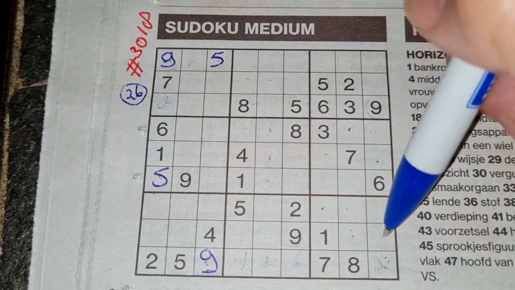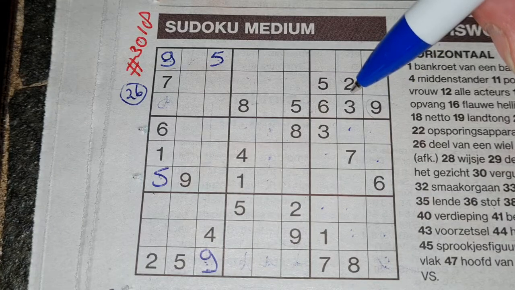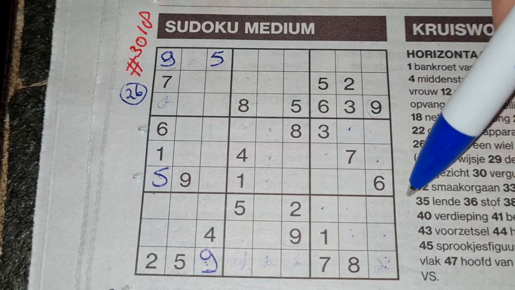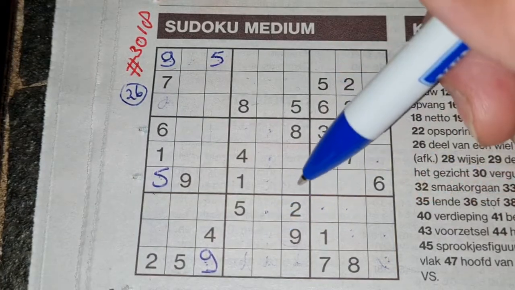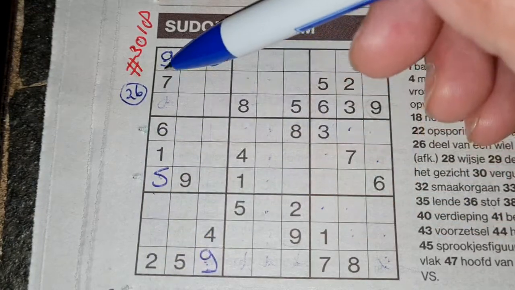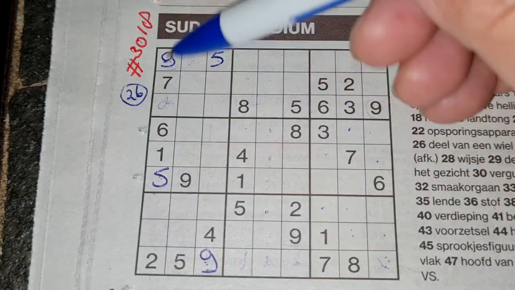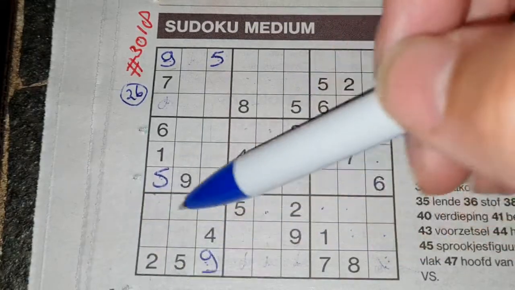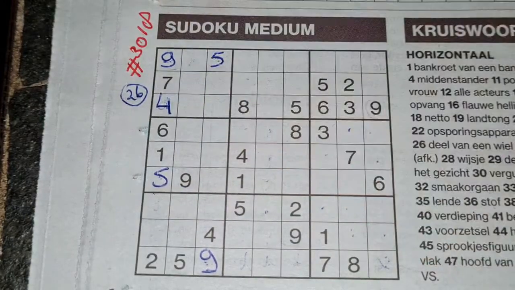Yeah, 3 missing numbers in the first column. One of the missing numbers is 4. We see here 4 in this big square, so no 4 in these 2 boxes. So 1 box left for the 4 should be there.